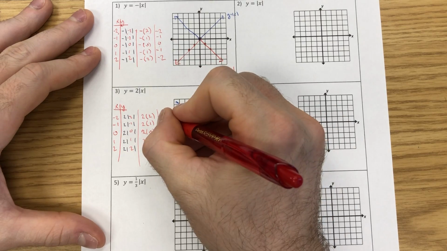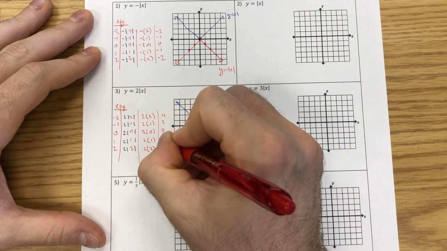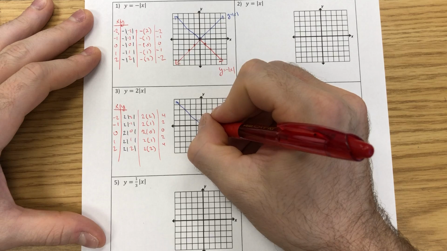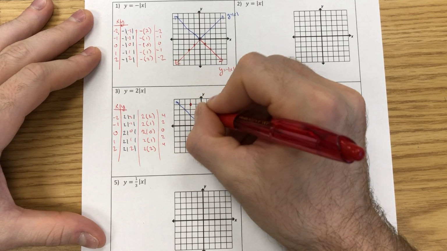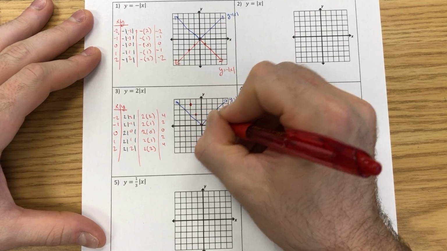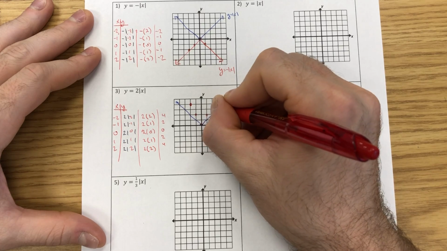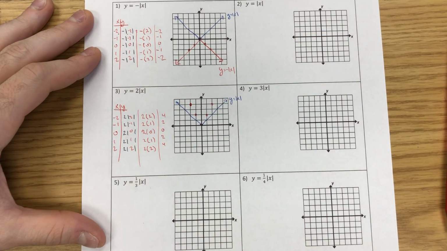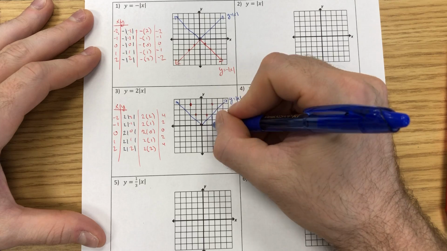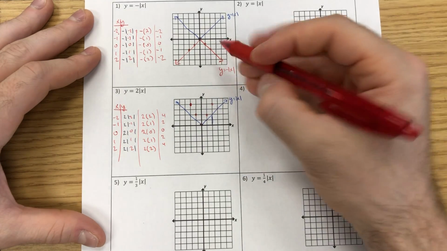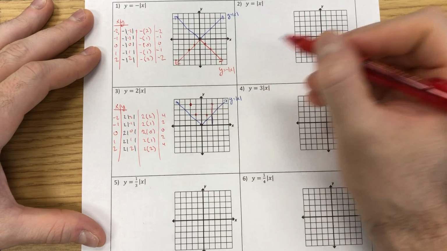And then I double it, which gets me 4, 2, 0, 2, and 4. So what I notice is that each one of my points has doubled the y value. What was a 2 right here is now a 4 right here.